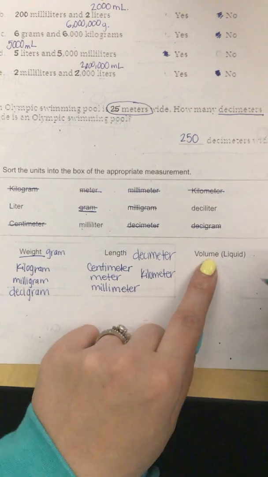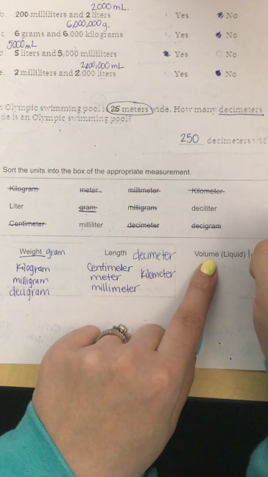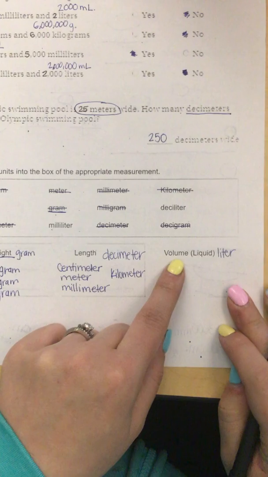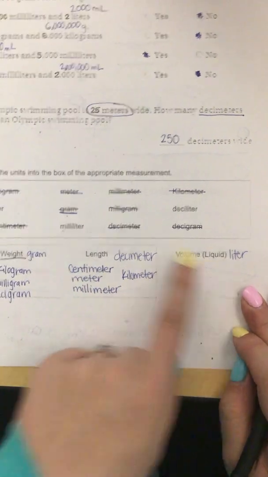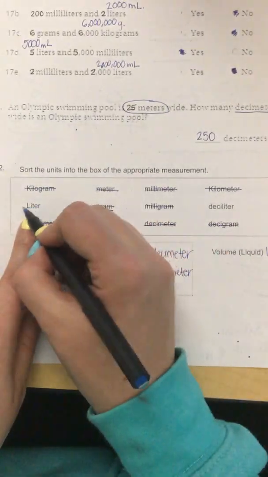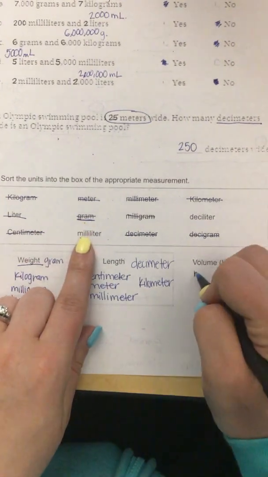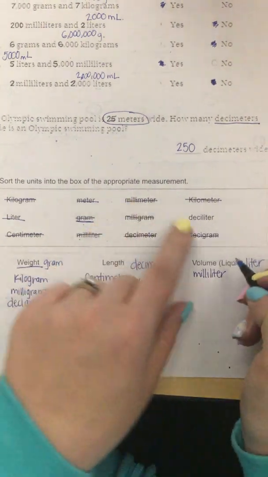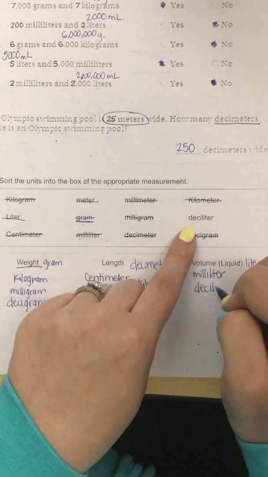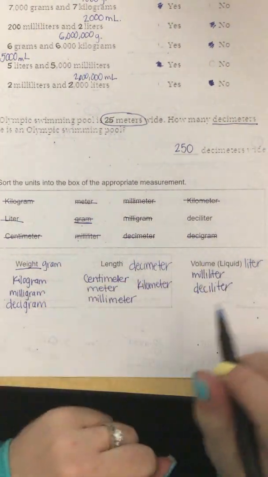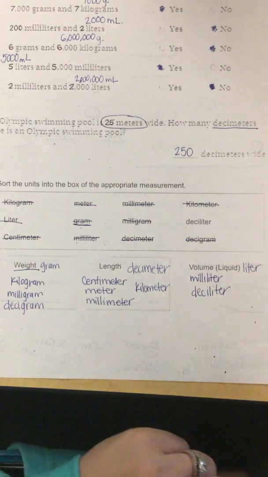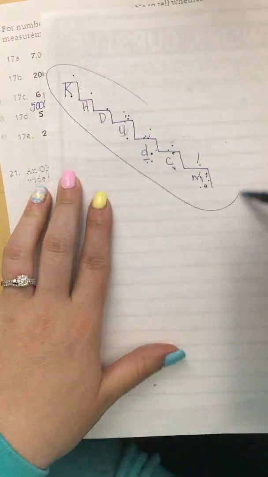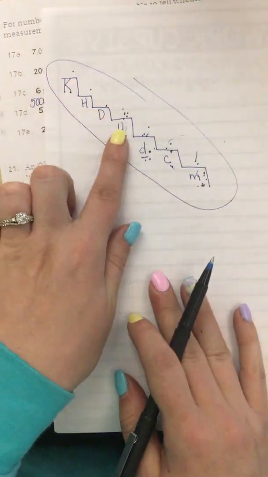Now, for volume, we use the liter. So anything we're doing with liquid, we're using liters. So that starts off with our liter. We have a milliliter. And we have a deciliter. And that will be the end of our test review. So the biggest thing you can do to remember this is try and memorize this staircase. King Henry doesn't usually drink chocolate milk. Good luck on your test.